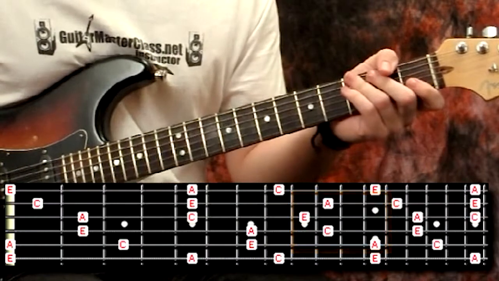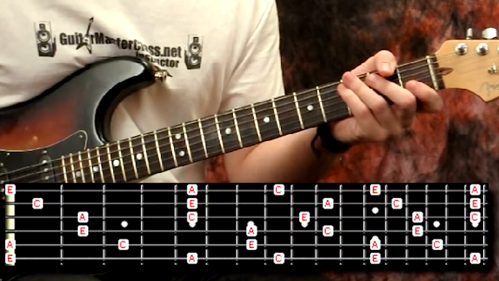Now let's go vertically as before and create arpeggios out of these chords.